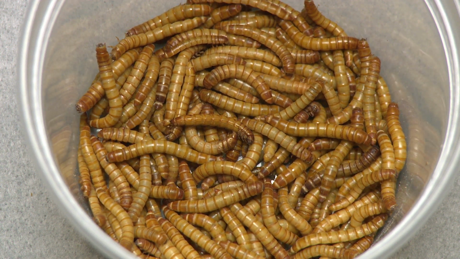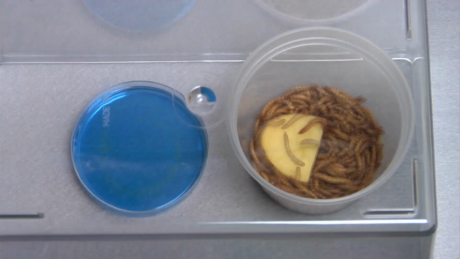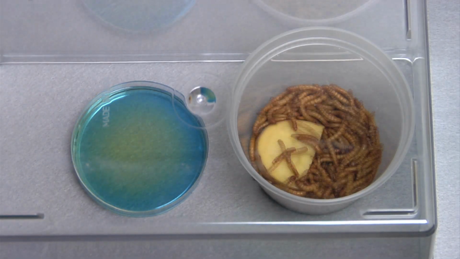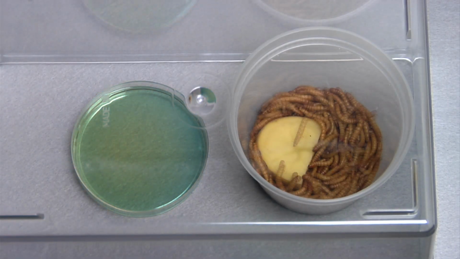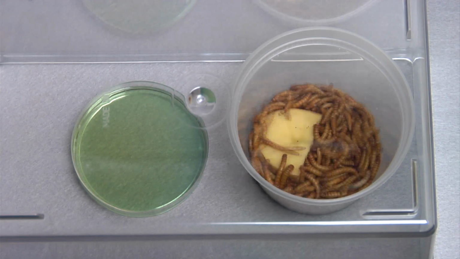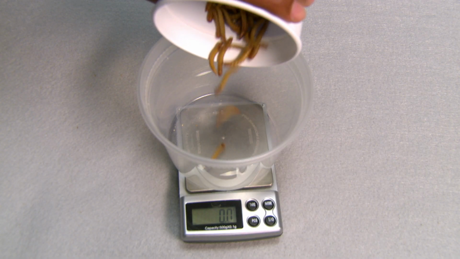Now, it takes about a day to feed the mealworms, so we'll speed this up. Wow, they're hungry. Eat up, everybody. Okay, time to weigh everything now that the feasting has ended.